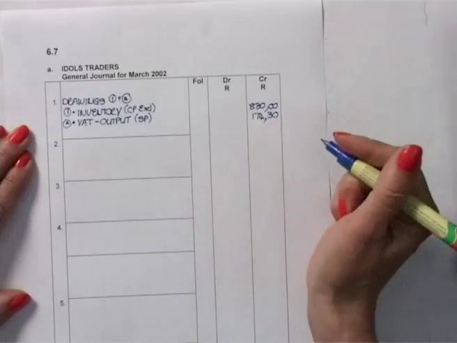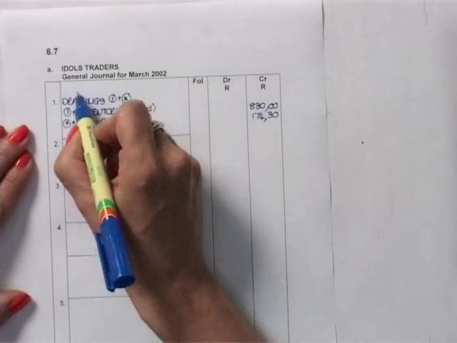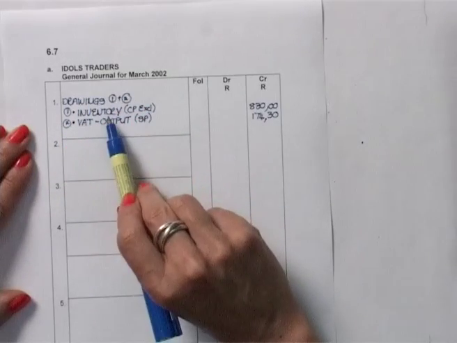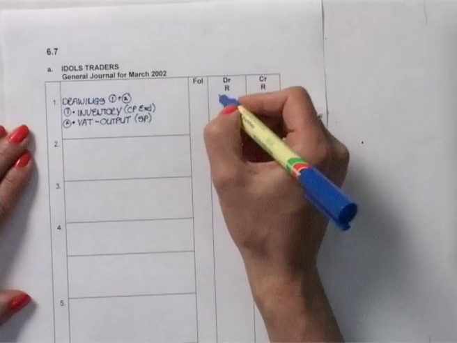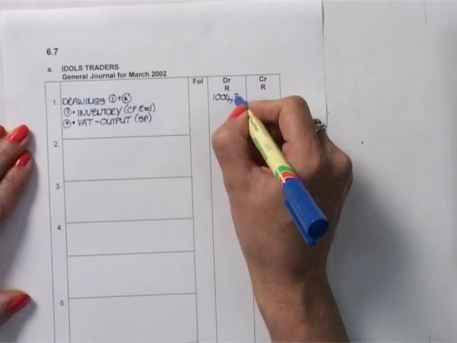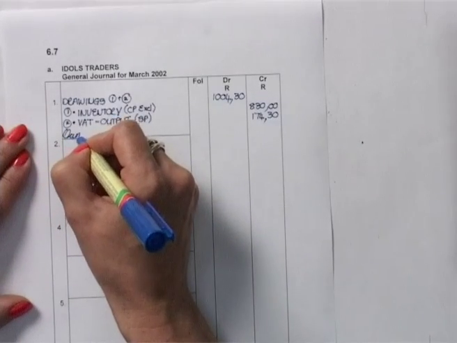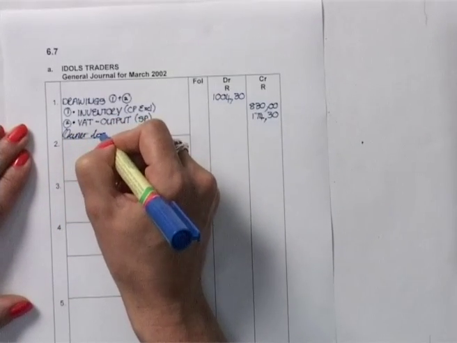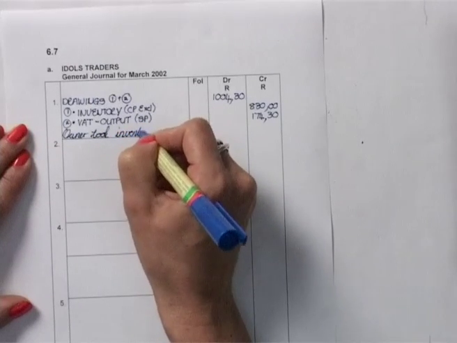That's why I have those commas there. And then these two amounts added together is the drawings. The decrease in equity is not only the cost price, but also the VAT that we have to sacrifice to SARS as a deemed VAT output. And your journal narration. A short description.